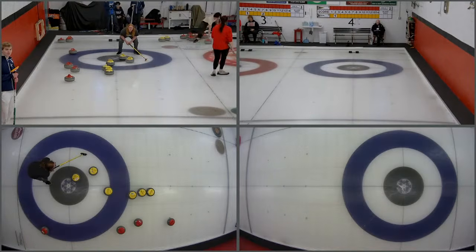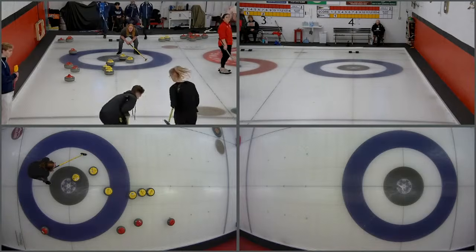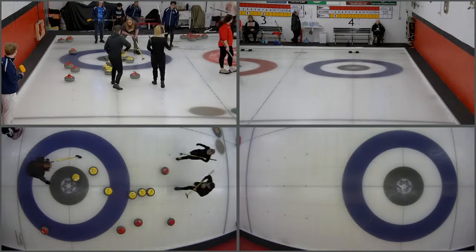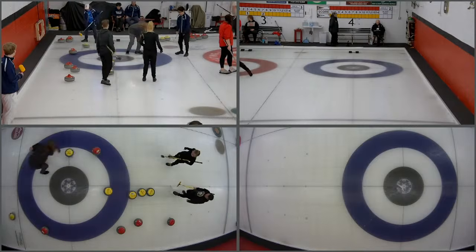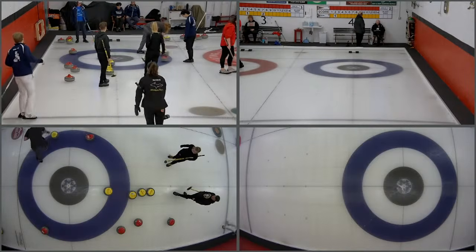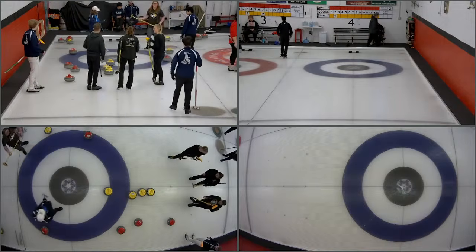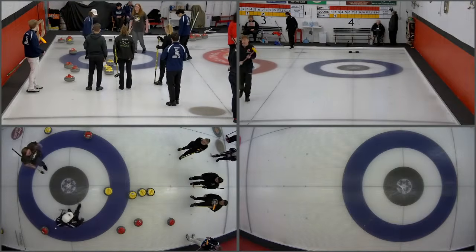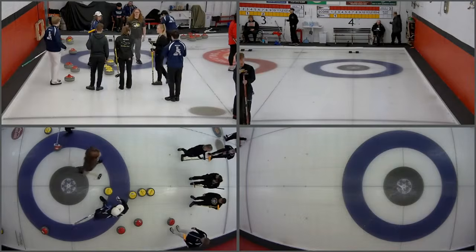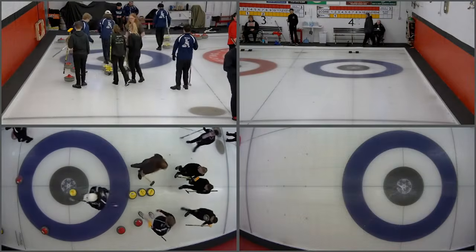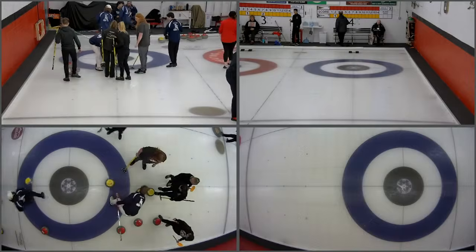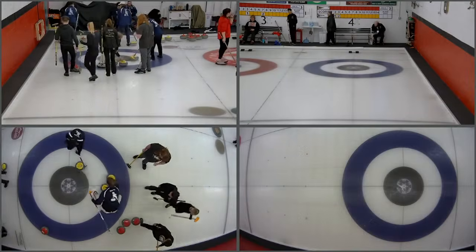Big double attempt here on our sheet. It's just a hair out, I think. It's going to spill away. It's going to leave one yellow. So a steal for Yale. All the hard work with all the guards pays off. They're now going to go up 3-0.